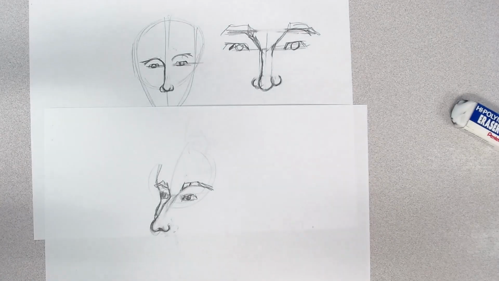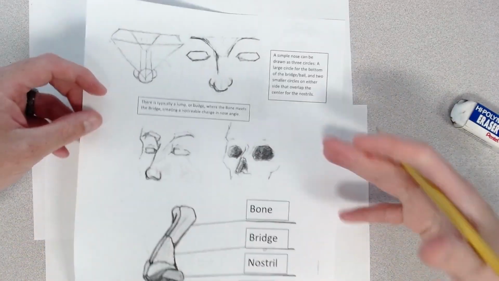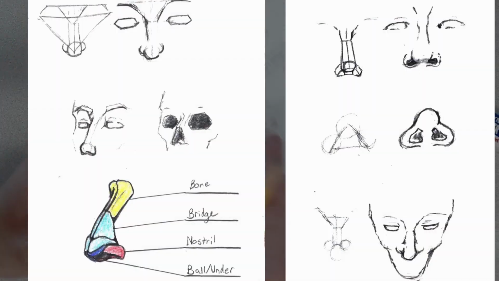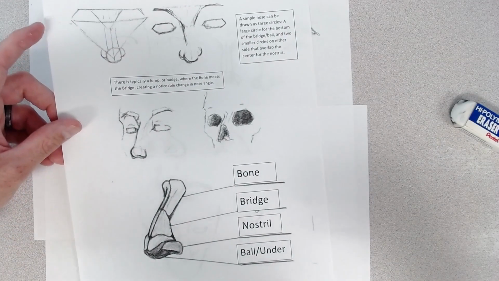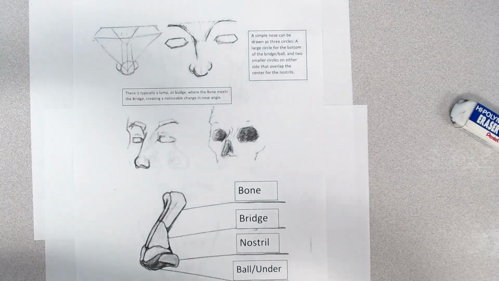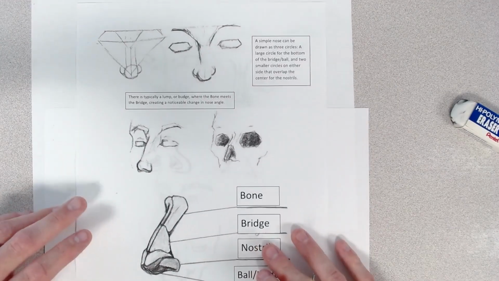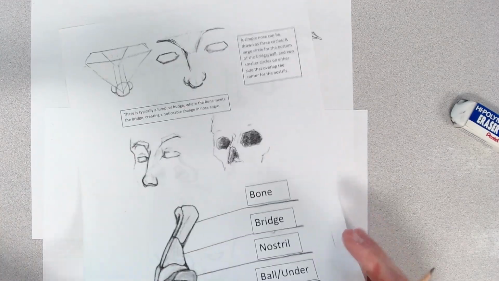Now, obviously, this is not every single way to draw a nose, but I do have a worksheet printed off for you that has my drawings and examples in it for you, so you can look at and reference off of. But just keep in mind that with the nose structure and everything else, it's just basic shapes. And as long as you look at what you're drawing and you reference your picture that you're using, then it will line up pretty good.